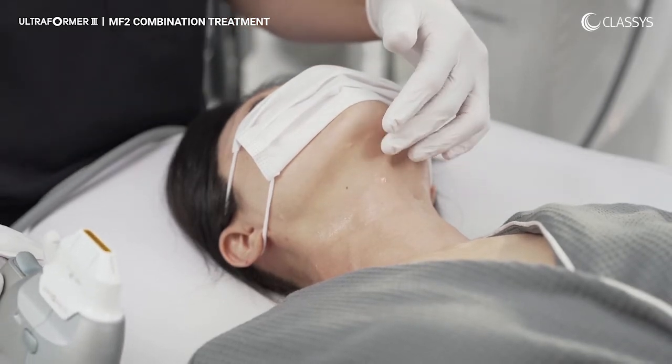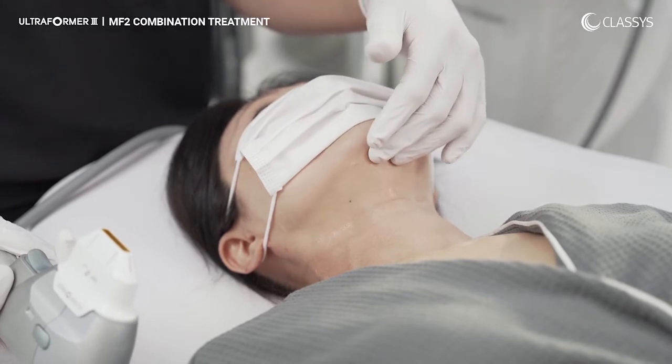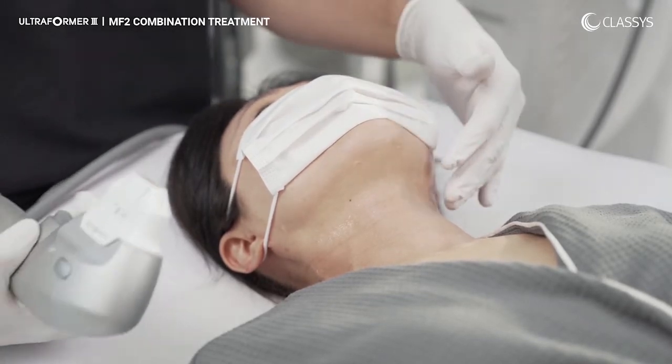I'm not asking her to fold the chin, pull the chin, but just make a contraction.